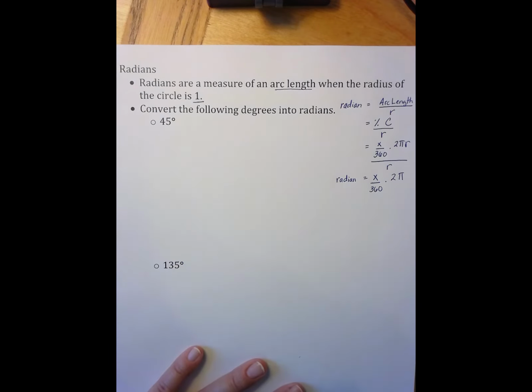So we have two definitions of radians. One where we're talking about the circle having a radius of 1 and still looking at arc length. The other is to say that radians is an arc length, but when we ignore r, the radius no longer matters as part of our picture, as part of our equation. So first we're going to convert some degrees into radians.